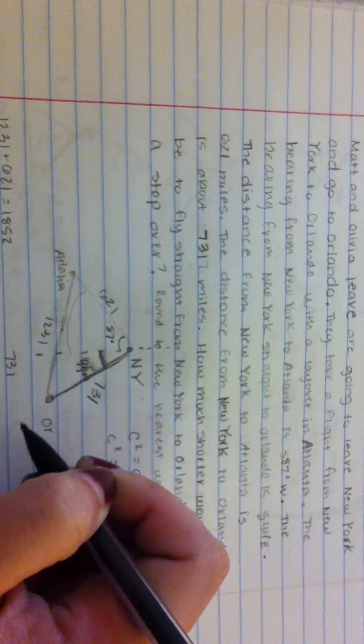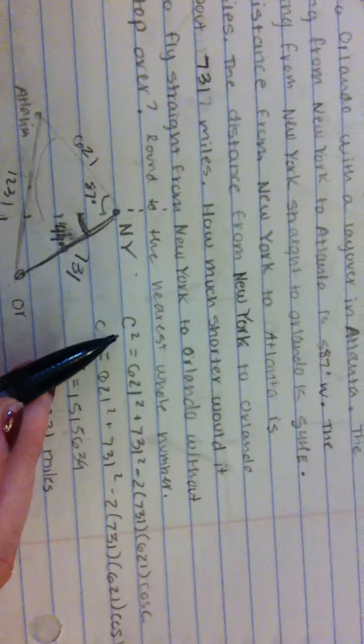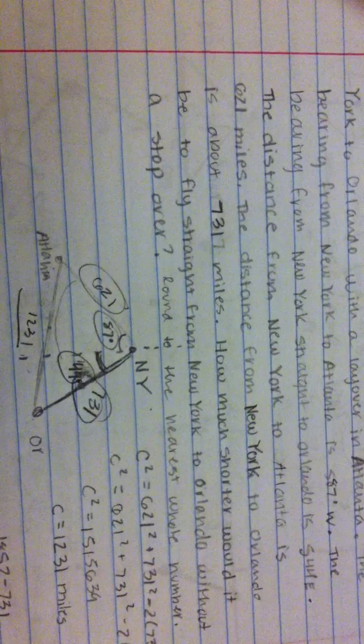And then we knew that Orlando is south 44 degrees east from New York, so I drew that and labeled it 731 miles. Then we're asked to see how much shorter it would be to fly straight from New York to Orlando. So we already know how long it would be, but we don't know how much shorter until we find this side, which I went ahead and did. So we have this given, this, and this. This is what we're looking for, and we can find it using the law of cosines.